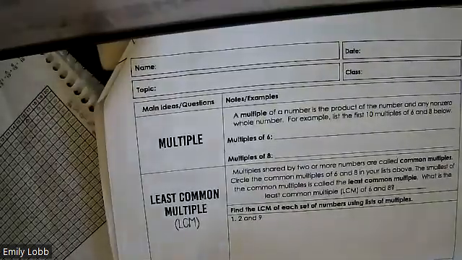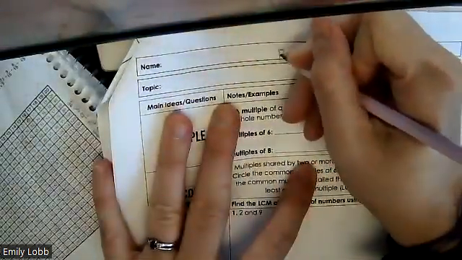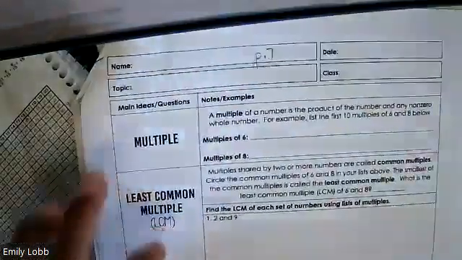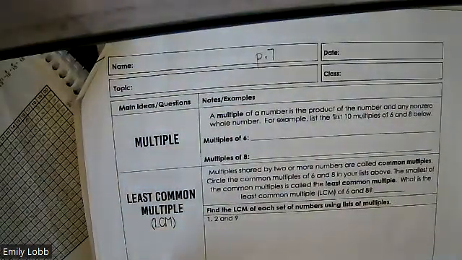This is page 7. Page 7. All right. We went from factors.